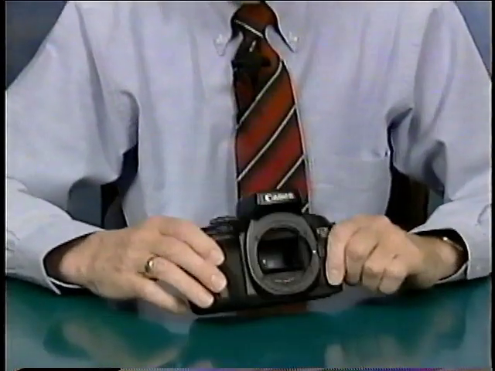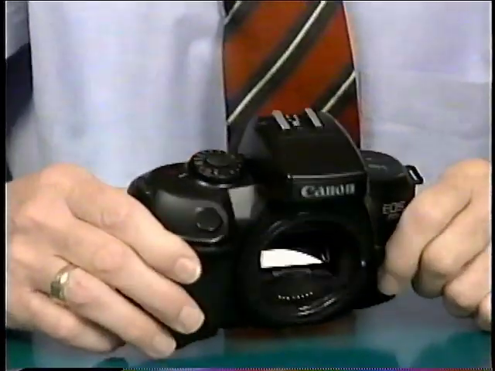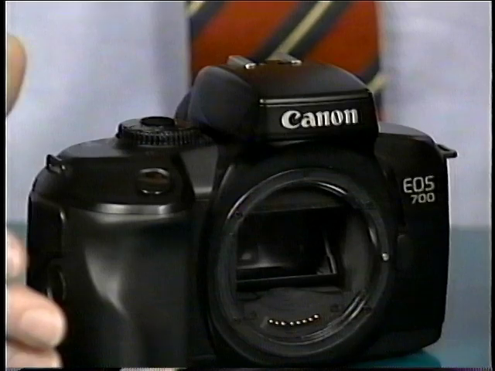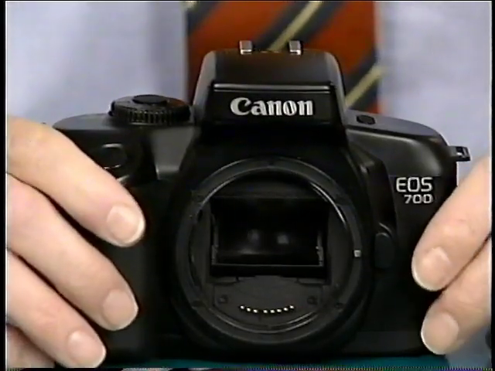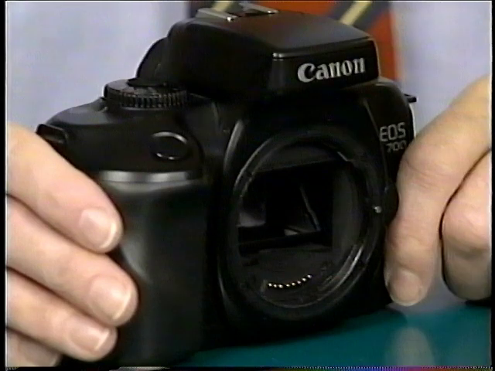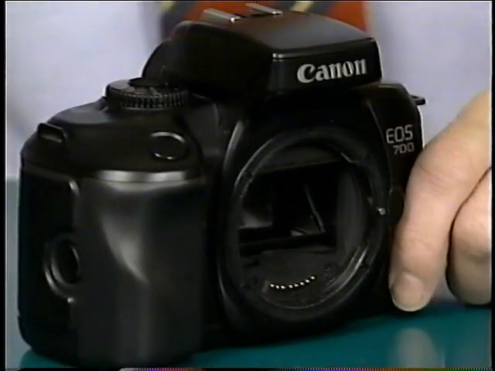Electronic single lens reflex cameras have all the same features as the manual, except they are automatic. In other words, the exposure is made automatically, focus is done automatically, and even film transport or winding is usually done automatically with a motor.